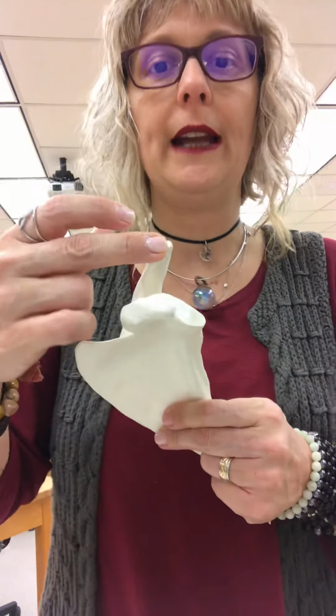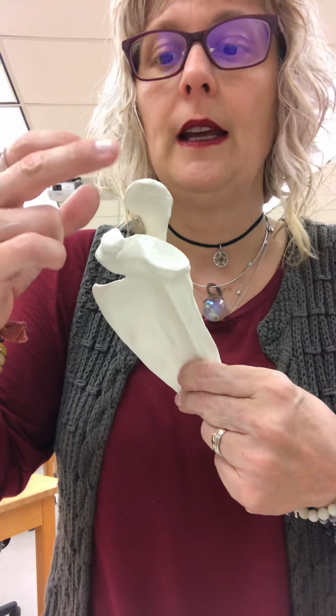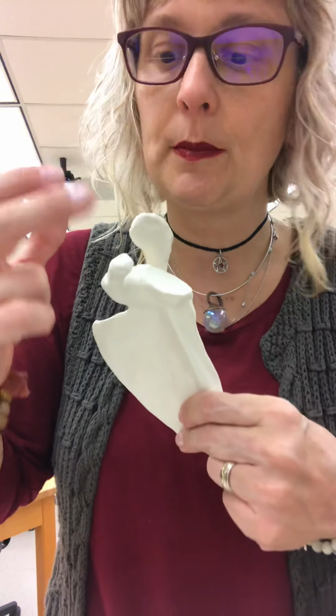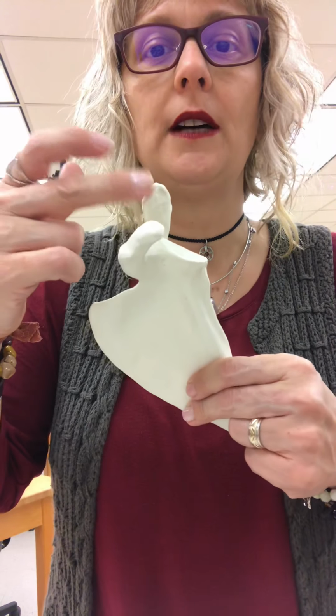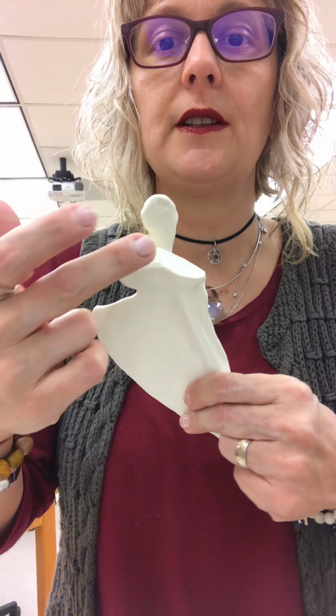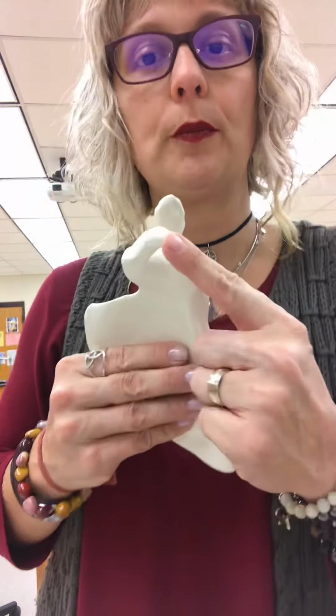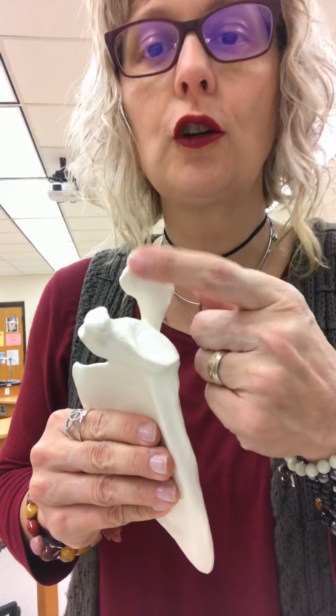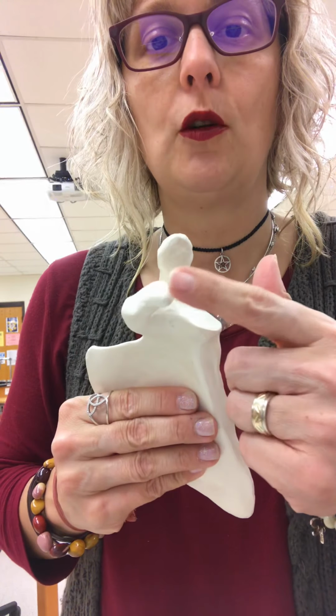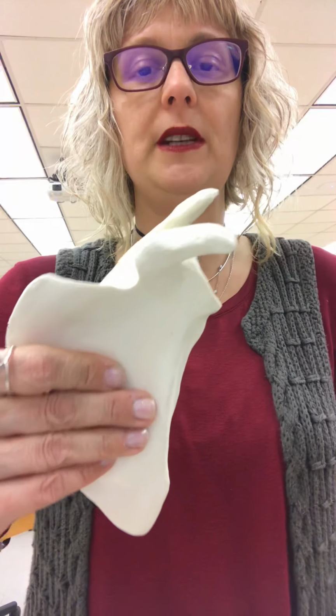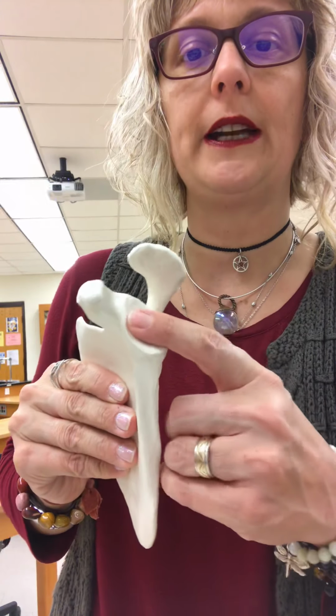And how do I teach my students? Well, in the alphabet, A comes before C. So A here is on top, and then next is C. What does the C stand for? Well, that's called the coracoid process. Acromion and coracoid process, all this can be seen laterally. So there's your glenoid cavity.